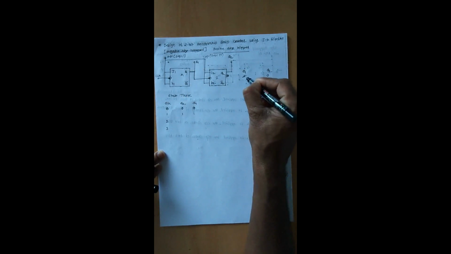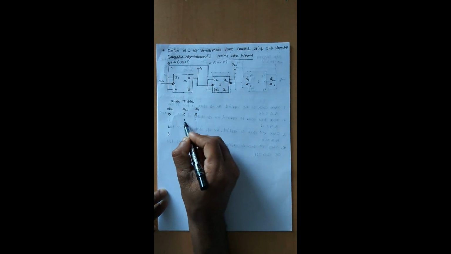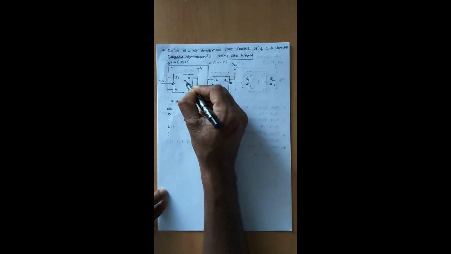When the clock is applied, these bits change from 0 to 1, as well as this 0 to 1. Hence when the first clock is applied, both outputs are 1 1. Okay, when the second clock is applied, initially this will be 1, and this toggles to 0.